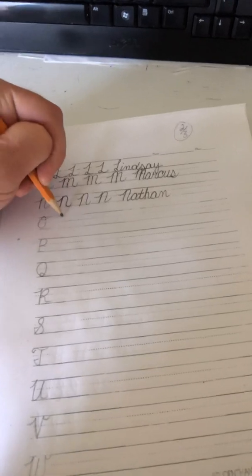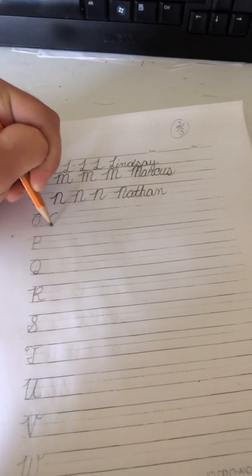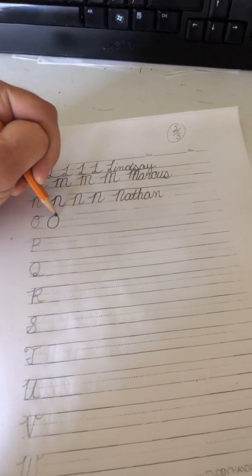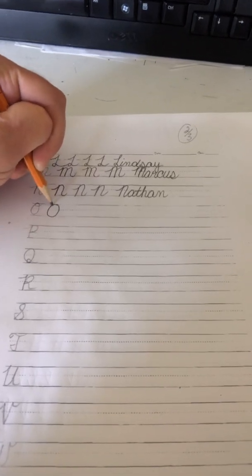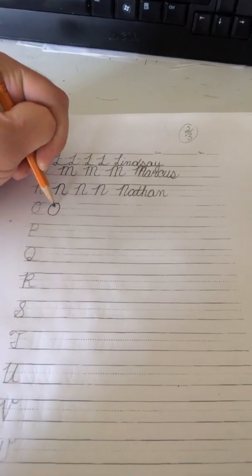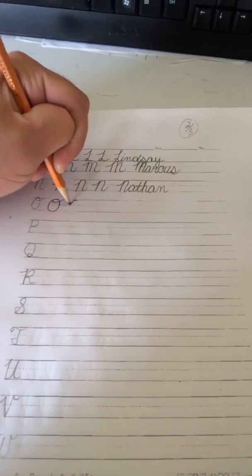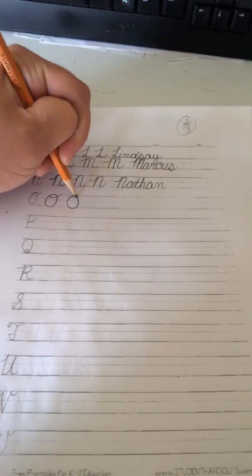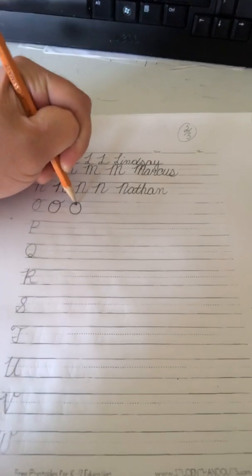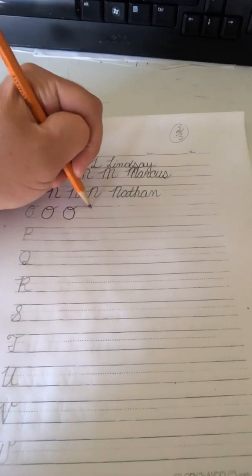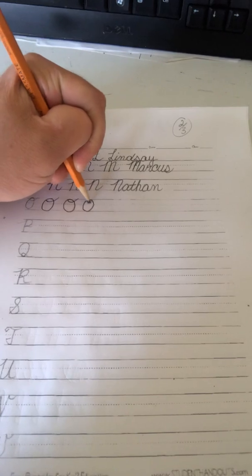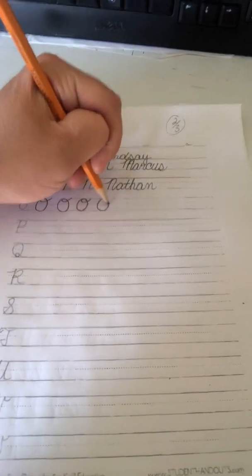Okay. O. The letter O starts at the very top. Around to the left, back and around. So you make a counterclockwise circle. Follow up, go all the way around, make a loop, and back up. Start at the top at 12 o'clock. Go backwards and around to the 12. Follow back around, under, and back up. Around, under, and up.